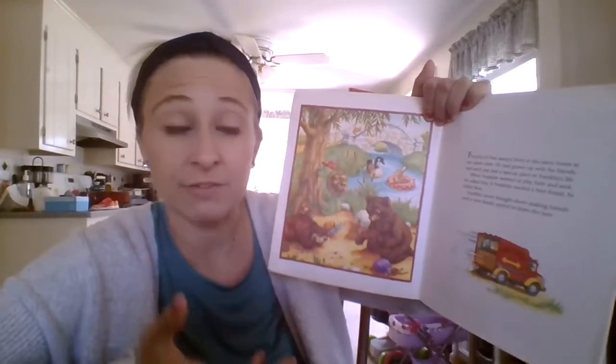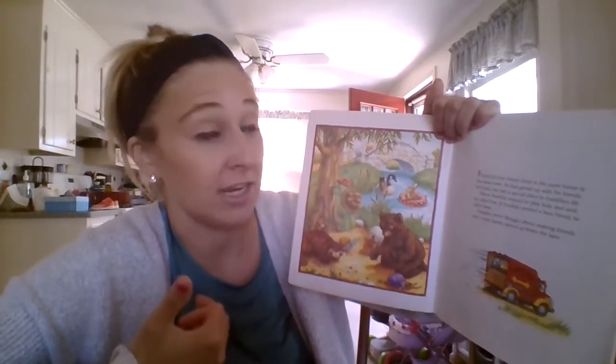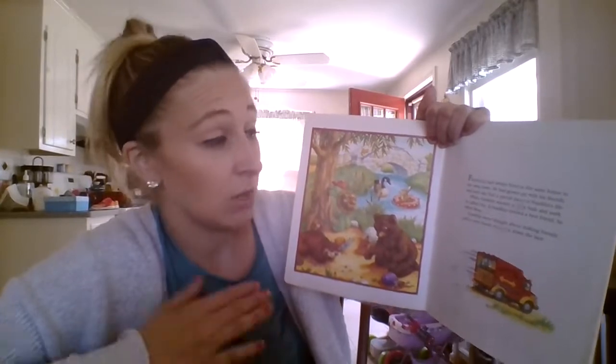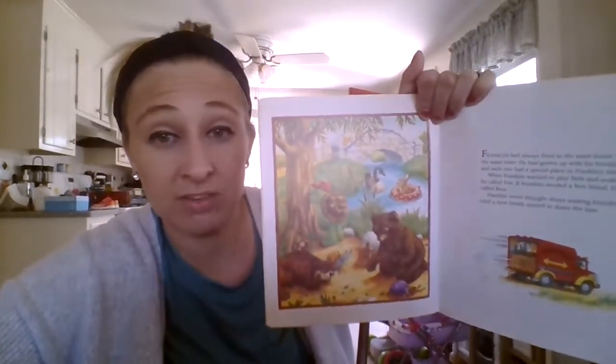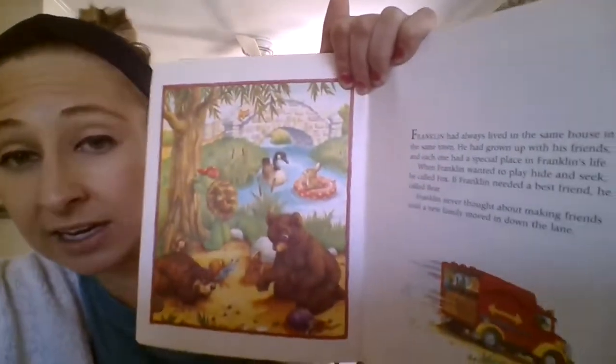So already on the first page, we have some important things that have happened. We've met a few characters. We met Franklin, and we met a few of his friends a little bit. They talked about Fox and Bear. And we already know something that's really important in the story is that there's a new family moving in near Franklin.